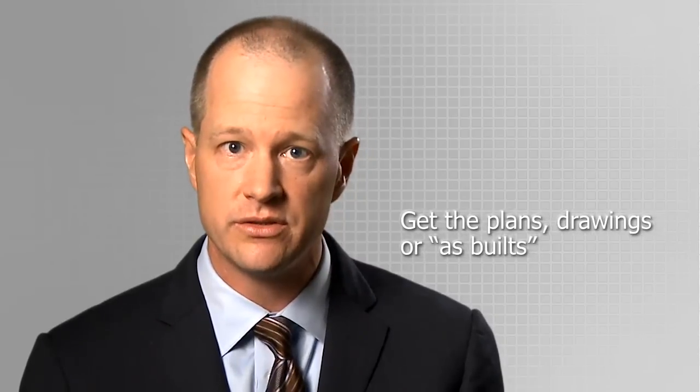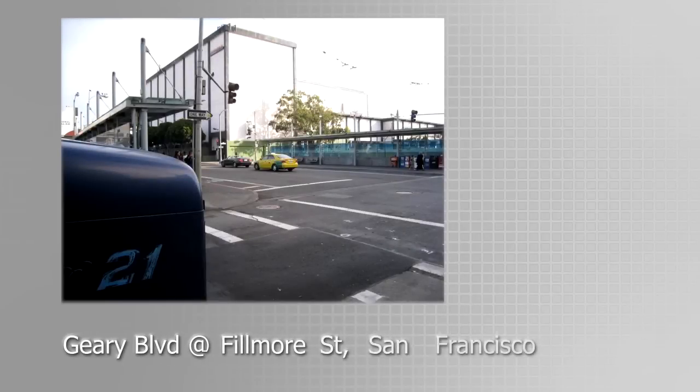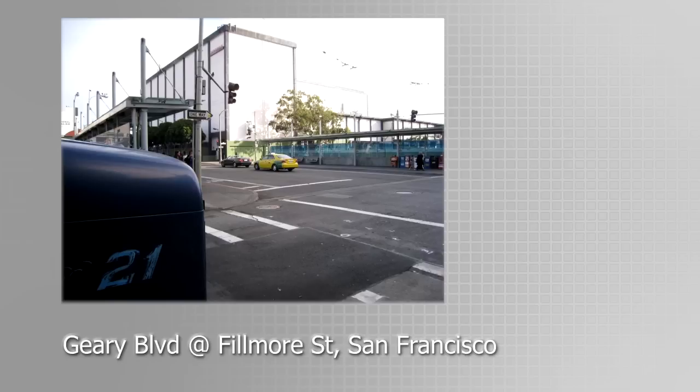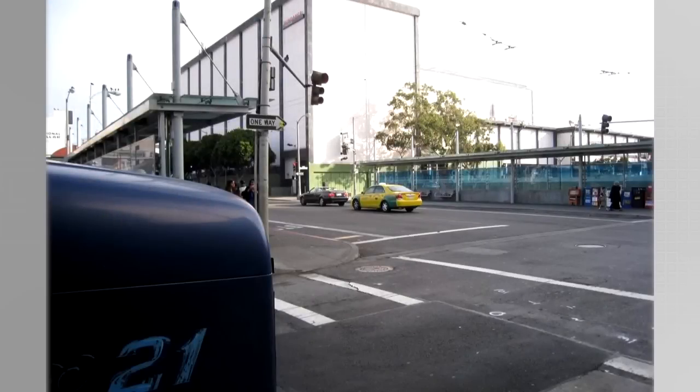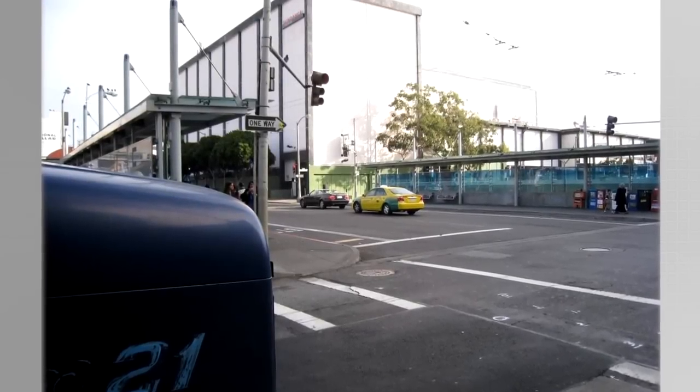The next step to take to determine if the limited immunity even applies is to get the plans or drawings of the intersection. If you can show that there are no plans or the plans are incomplete, the immunity doesn't even apply. Here's an example we came across in San Francisco. This is the intersection of Geary and Fillmore Streets. And the issue in this case was, was this traffic signal confusing to the residents or pedestrians who use this intersection?